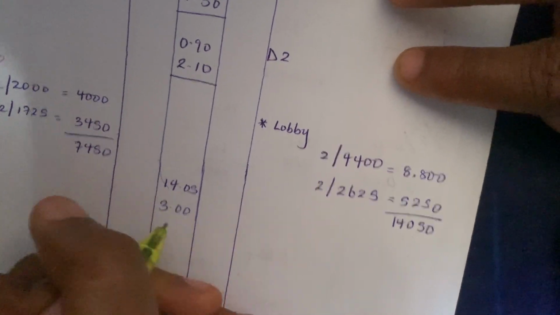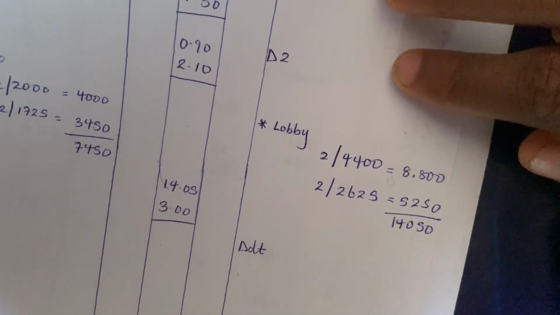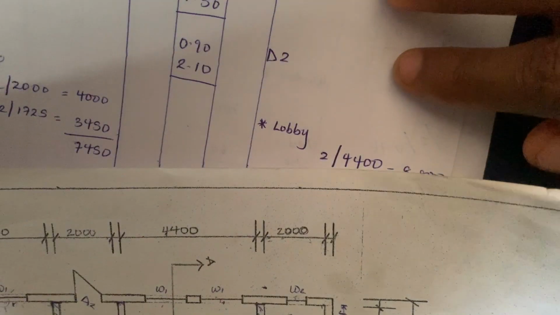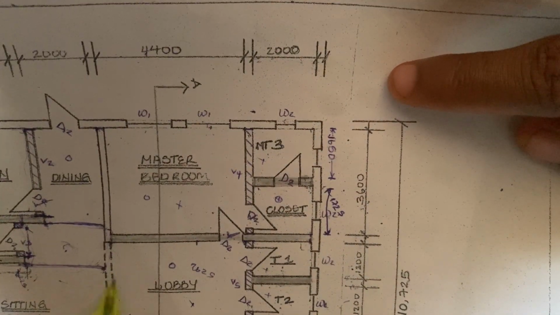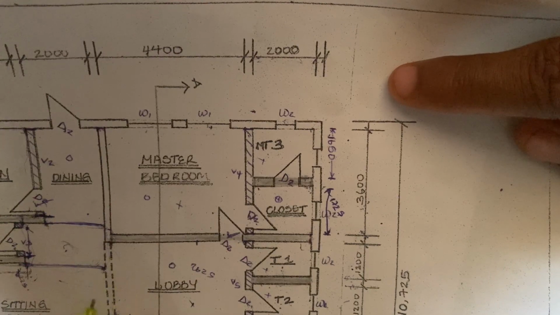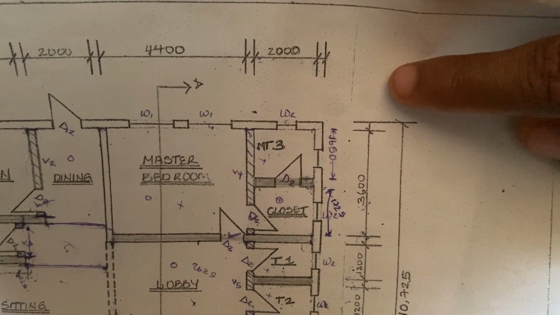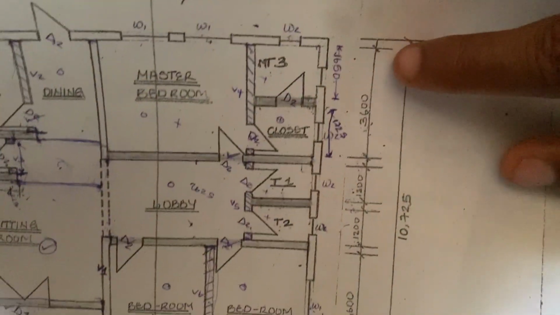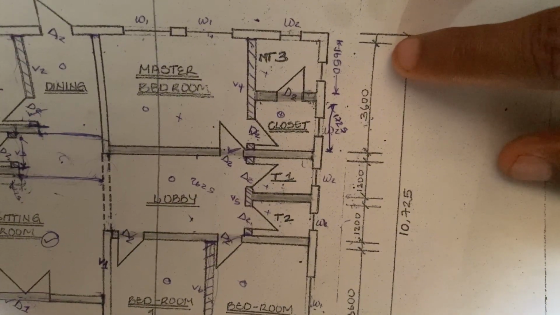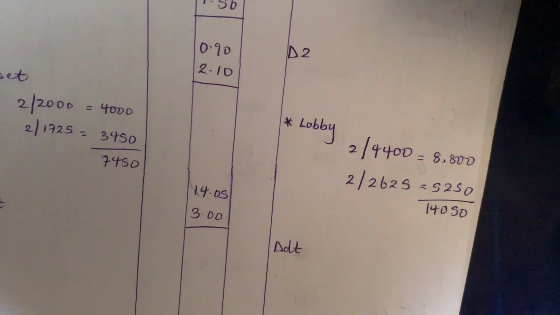By the height 3.00, and then we begin to deduct. First we need to deduct this opening here, and the length from here to here is 1,200 plus 225 plus 1,200, and that'll give me 2,625.